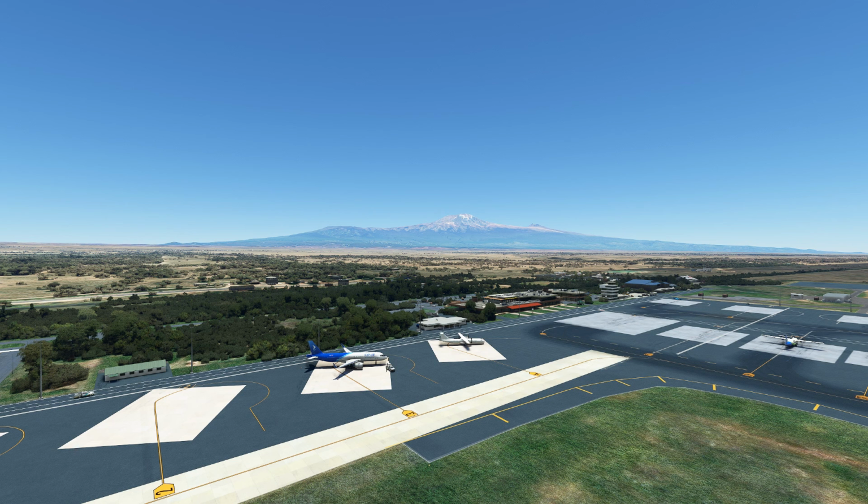But overall, this is a lovely little airport. The detail is wonderful, and I think for the price it's a steal. Let's have a close look at the airside itself.